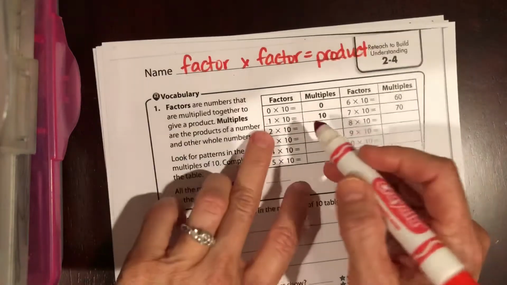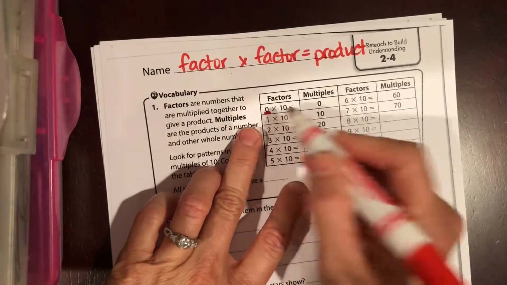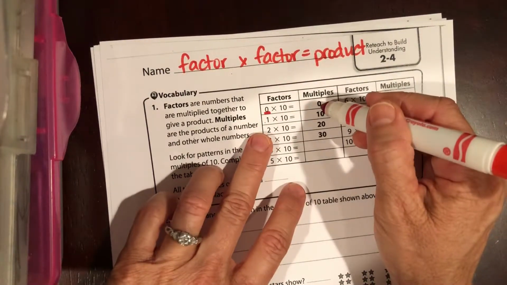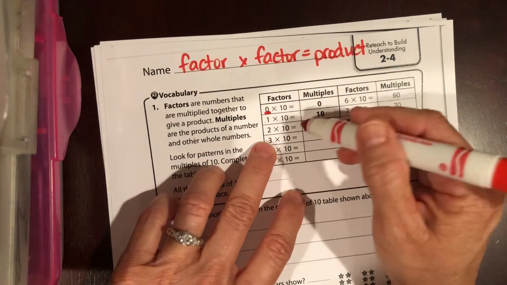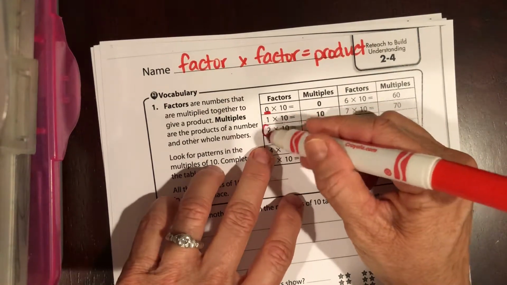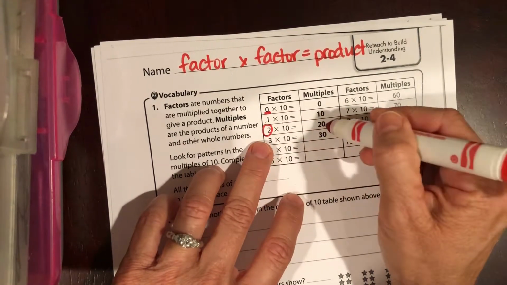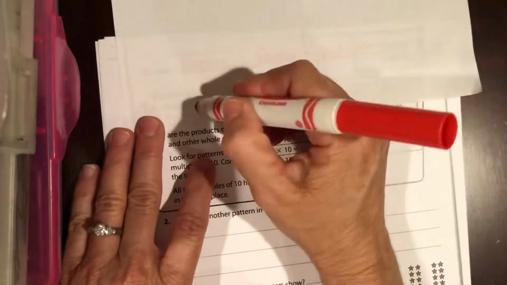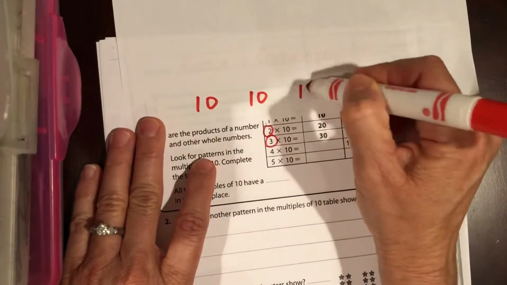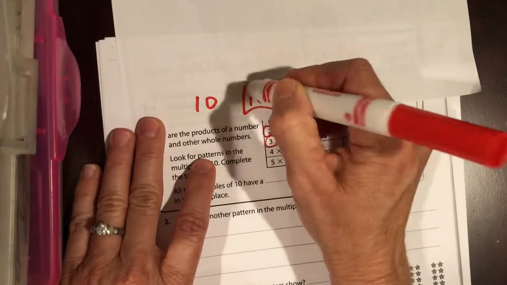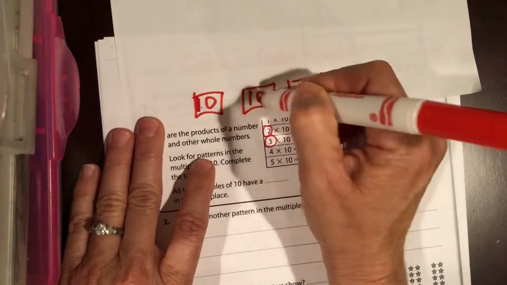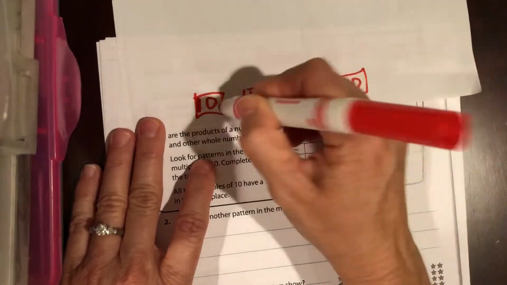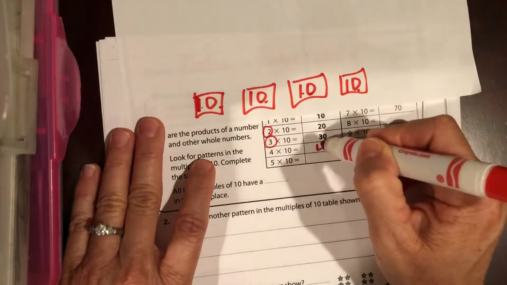So let's take a look here. 0 times 10. Remember, we got that 0, so we know if we have 0 groups of 10, we got nothing. That's still 0. One group of 10 is 10. Two groups of 10, that's 10 and 10, that's 20. If we have 3 groups of 10, that's basically 10, 10, and 10, that's 30. 4 groups of 10, 10, 20, 30, 40, that's 40.